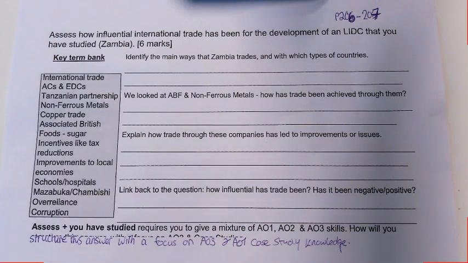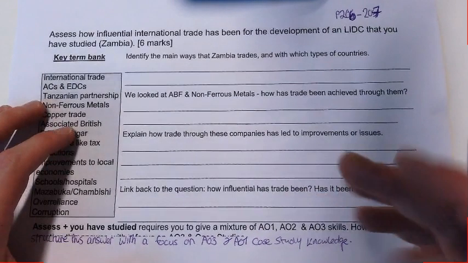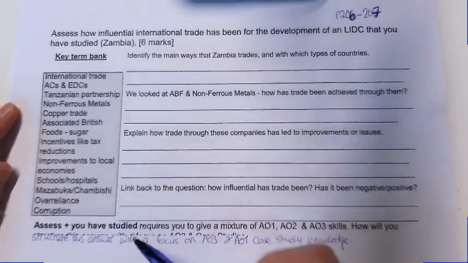So you can see the question here. It's assess how influential international trade has been for the development of an LIDC that you've studied. Zambia is our case study. This question's worth 6 marks, and I've just laid out a basic structure of how to answer the question with some key terms along the side.